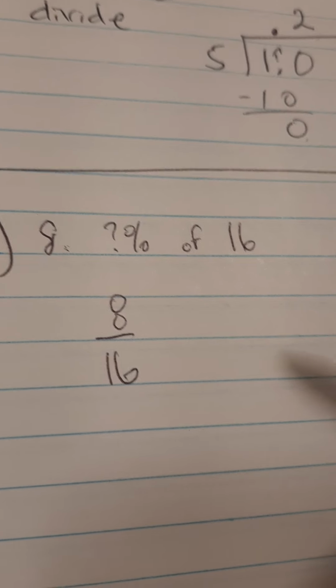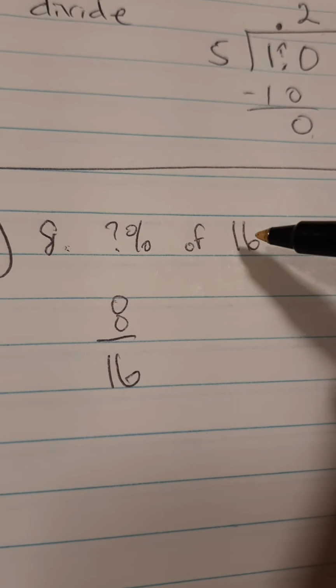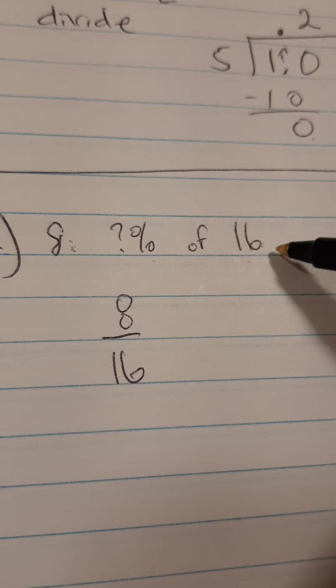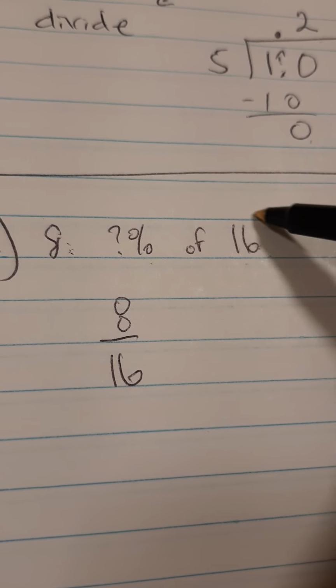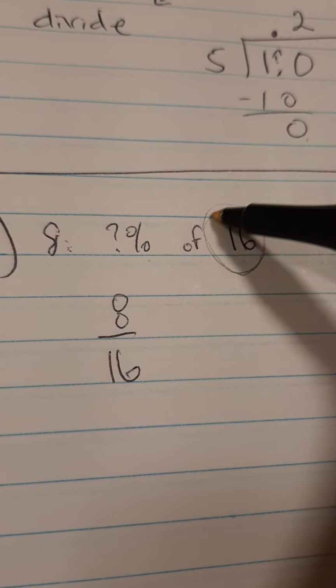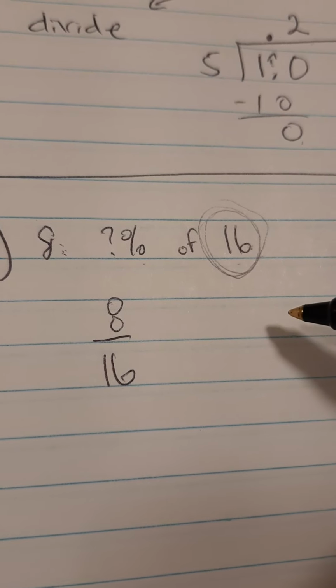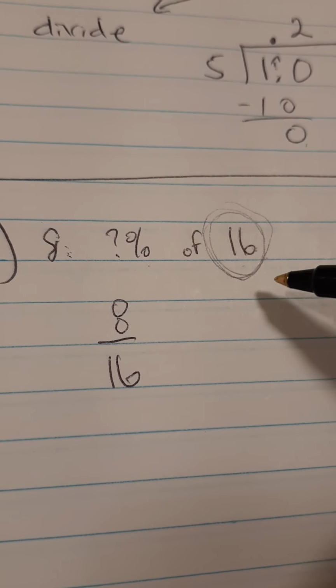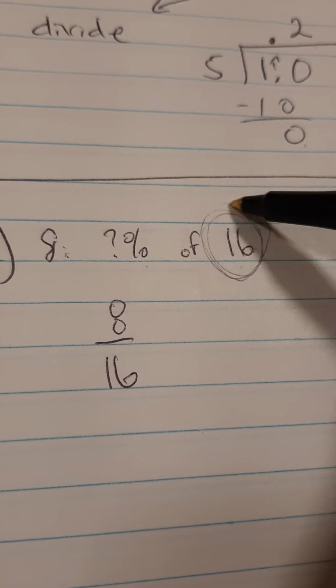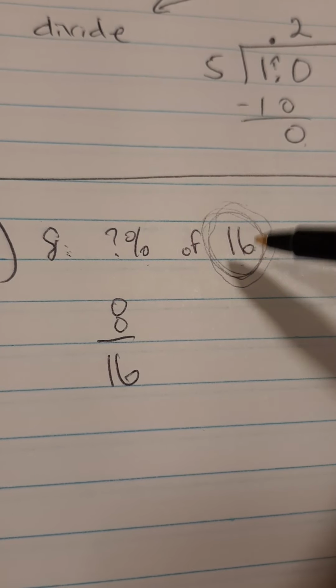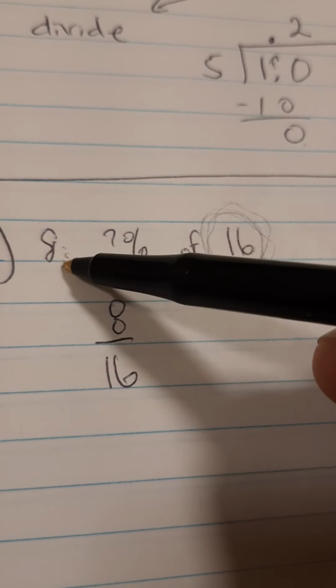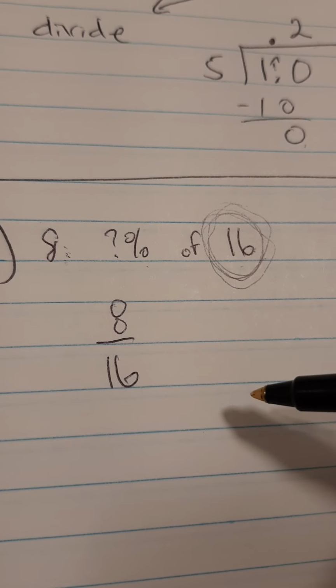So you might say, Mr. Greer, how do I know that 16 is the whole? Because they're saying 8 is what percent of 16? So that's how we know we're looking at the whole here. And generally for all of these questions that we're going to get for page 113, that second number, the larger number is the whole, and the smaller number is your part of that whole.